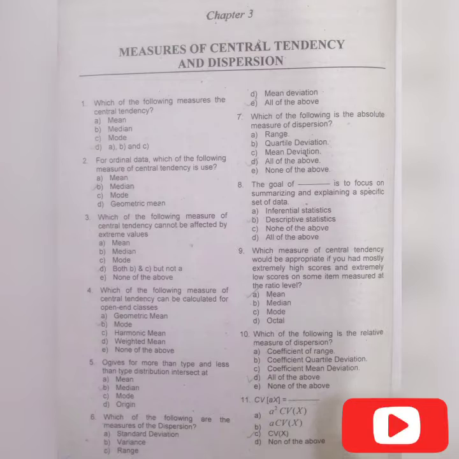MCQ 2. For ordinal data, which of the following measures of central tendency is used? A. Mean, B. Median, C. Mode, D. Geometric mean. The right answer is median, because in ordinal data we arrange the data according to their degree or magnitude and then find the median value, the mid value.